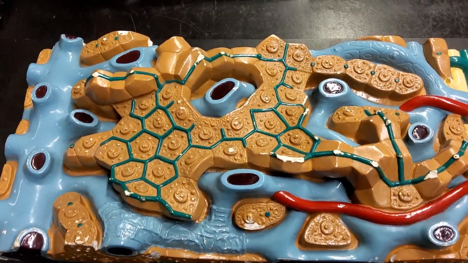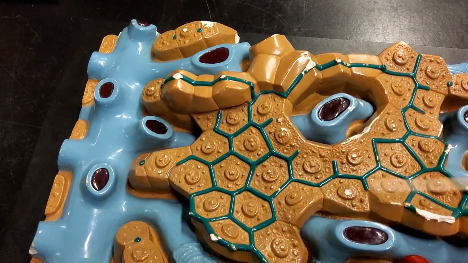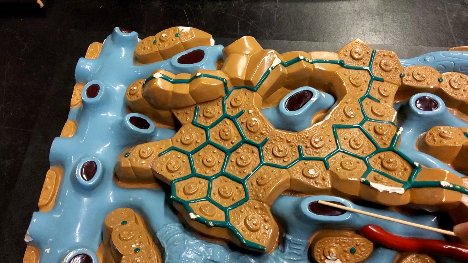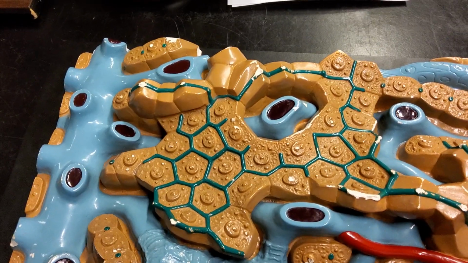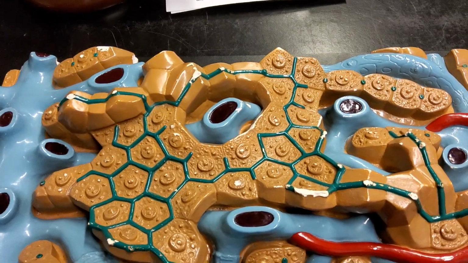Other things we can see are the central vein. So we have a central vein here, here, they're scattered all over, and that is going to be forming the center of our hepatic or liver lobule, which I will not ask you from this view.